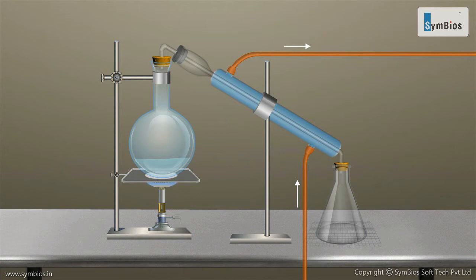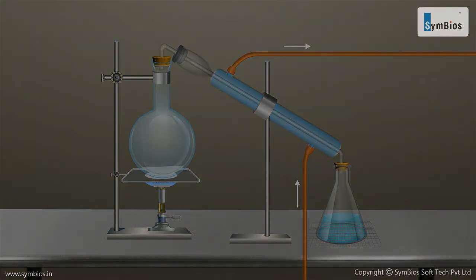Now, light the burner and let the mixture boil. As the water starts to boil at 100 degrees Celsius, it evaporates. The water vapor passes through the water condenser, gets cooled, and condenses back to form pure water. When all the water has evaporated, you will see salt left behind in the distillation flask.